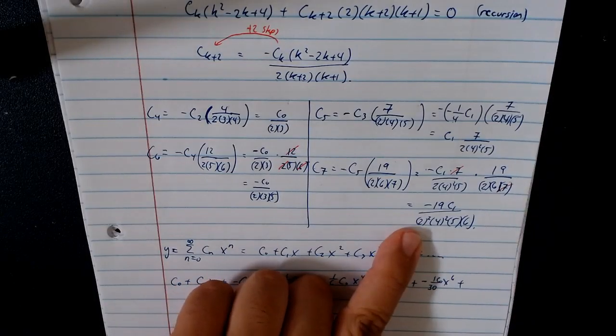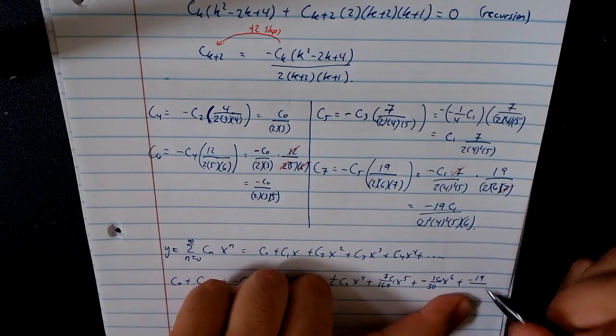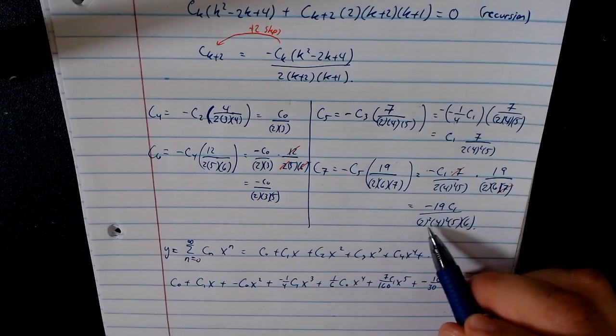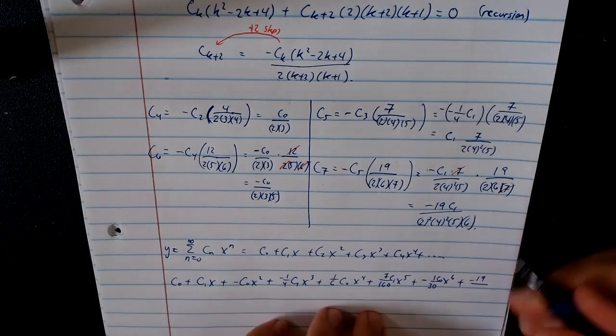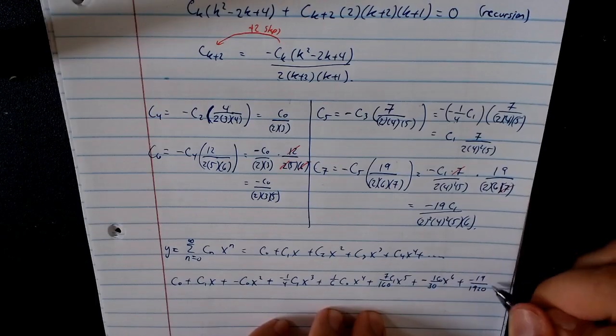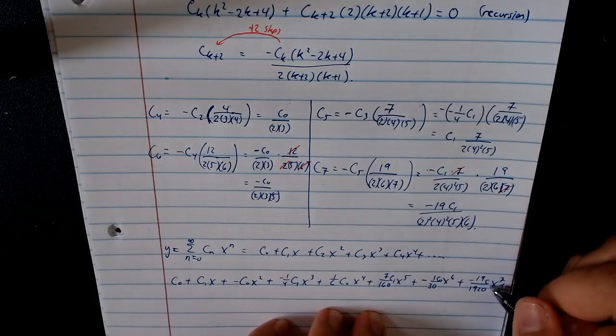So C7, that's going to be negative 19 over 16, 64, and 64 times 30, that's 1920, is that right? 1920. x to the power 7 plus... C1.